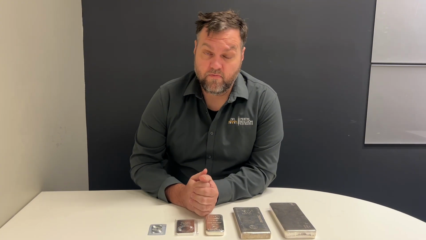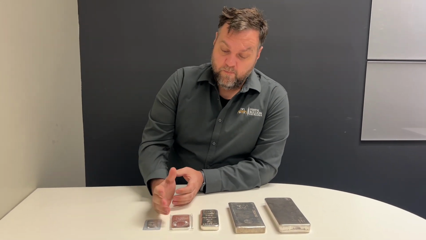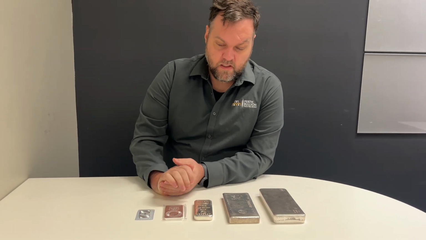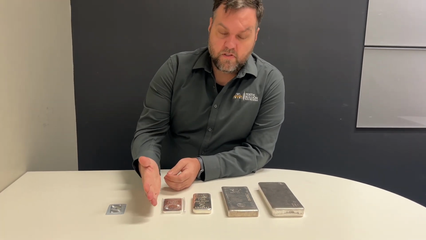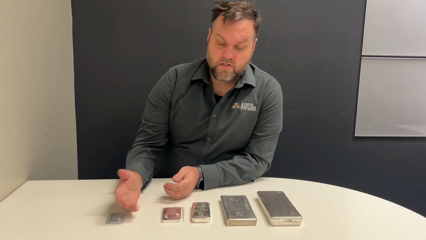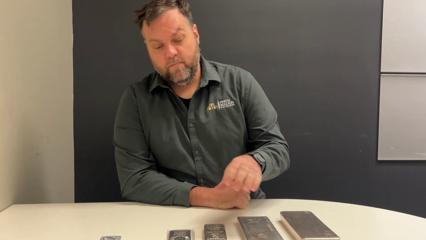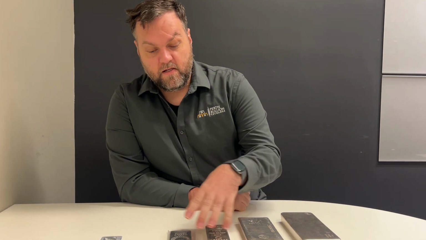There are a few other sizes. Scottsdale's recently done some 15-ounce ones that we'll be getting in. There's 5-ounce bars as well, but I think these sort of cover off on, and those bars are typically just going to fall in the sizes. So if you've got a 5-ounce bar, it's probably going to be slightly higher premium than a 10, and the advantages will fall somewhere between the 1 and the 10. But for me personally, I'd recommend the kilos or the 10-ounce.